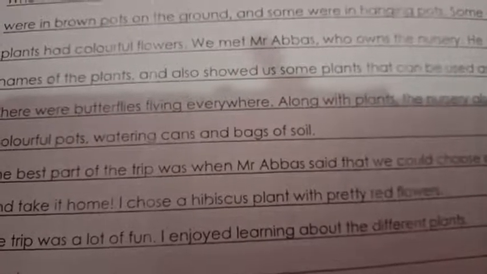The best part of the trip was when Mr. Abbas said that we could choose a plant each and take it home. I chose a hibiscus plant with pretty red flowers. The trip was a lot of fun. I enjoyed learning about the different plants. See, children, this is the sample one I showed you. You write out where you went and describe the place. Okay, children, you will do your work. Complete formal writing and creative writing in your workbooks. Okay, children.